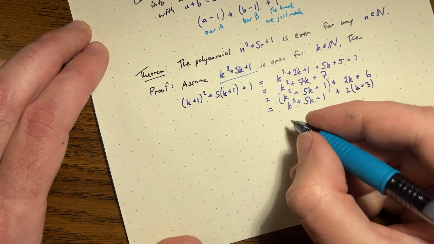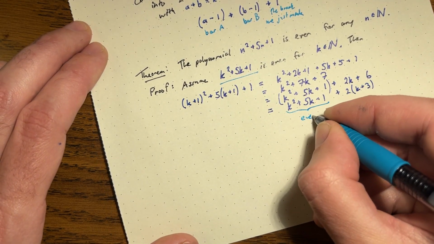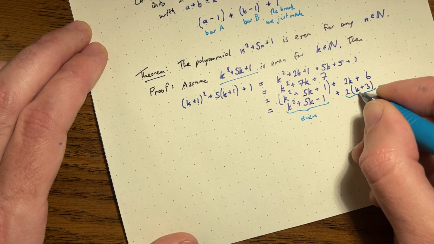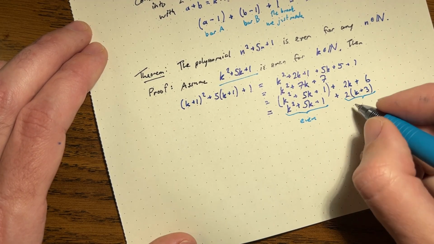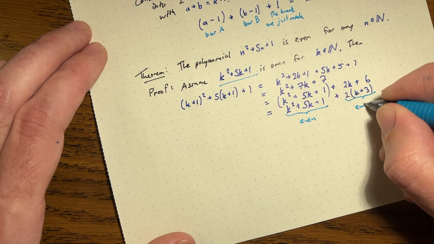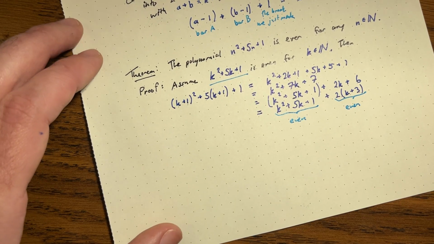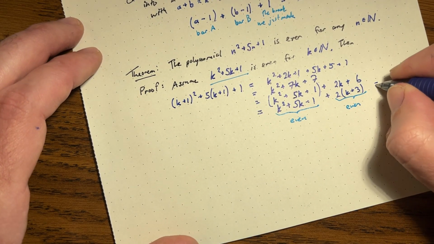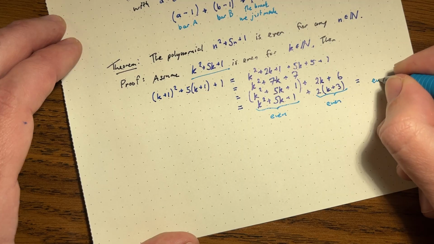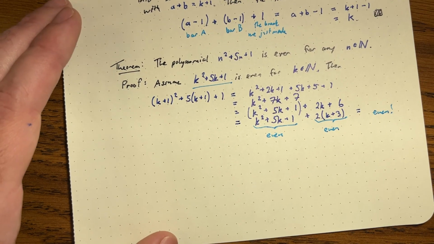And that proves it because this is even. This is even, clearly, because k is a natural number, and it's 2 times some natural number. And the sum of even and even is even. So that proves it.